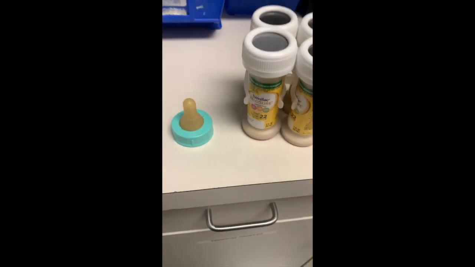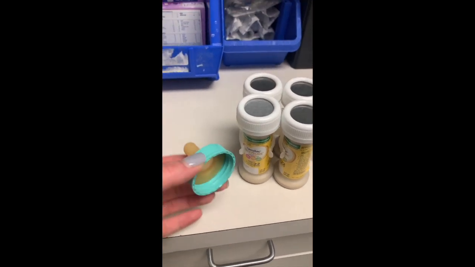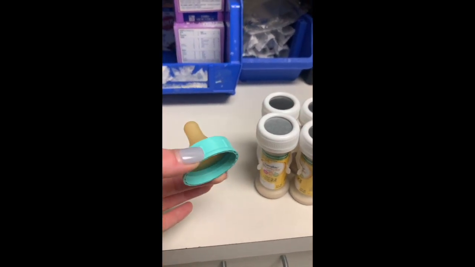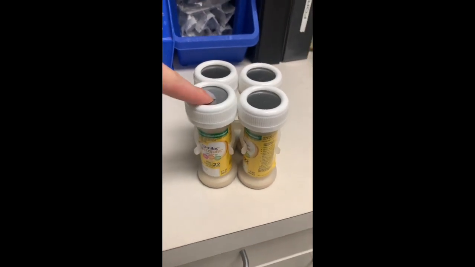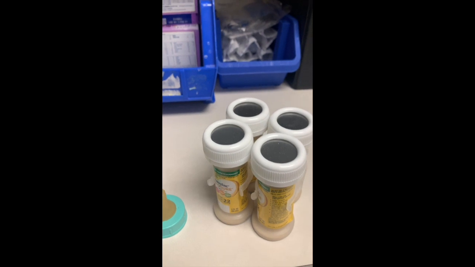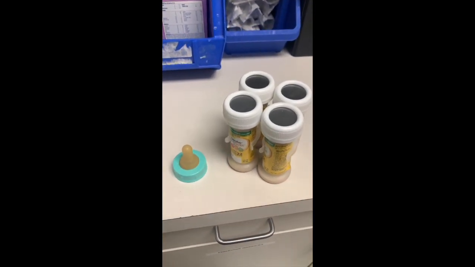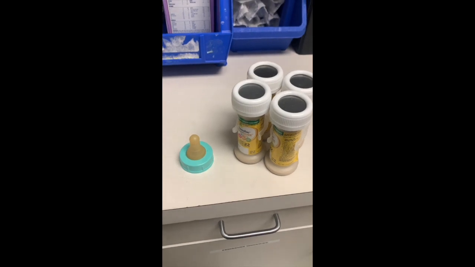So I just wanted to show you guys really quick a slow flow nipple that we use for formula. This nipple has a very, very small hole at the top and can screw onto a bottle, either directly onto the bottle of formula like this, or they make separate bottles that you can fill up with other types of formula or breast milk as well.